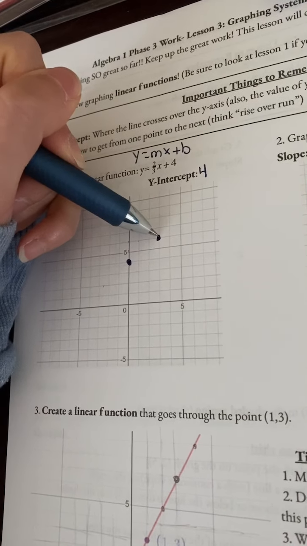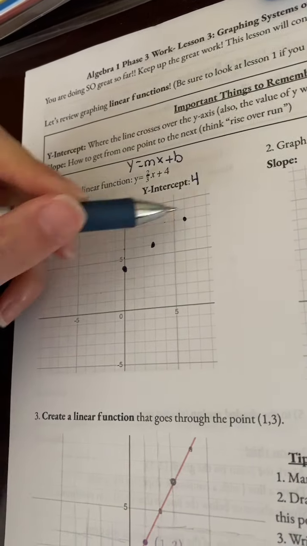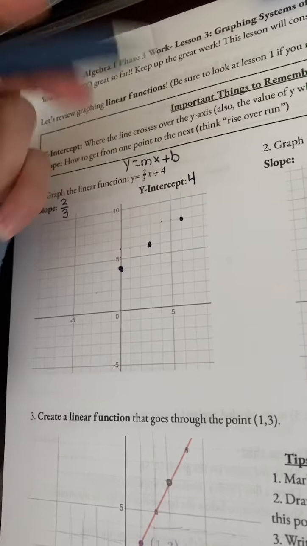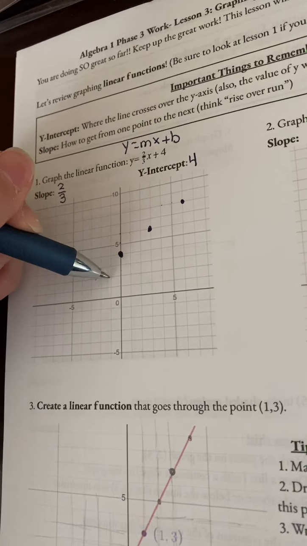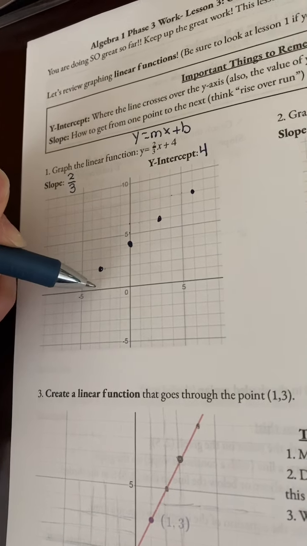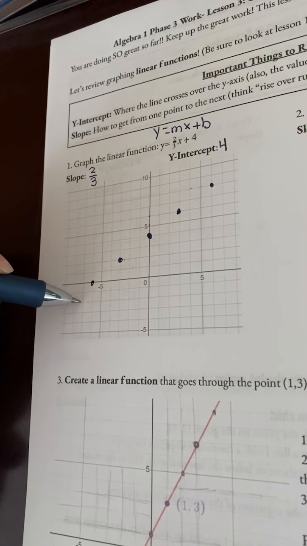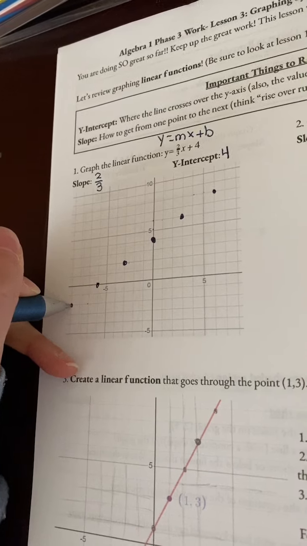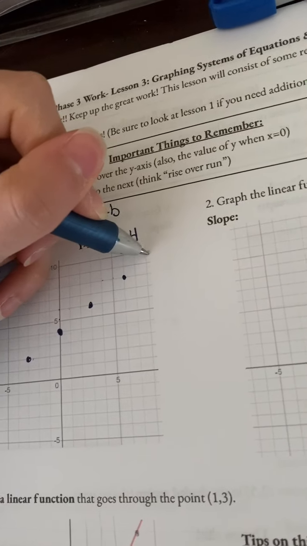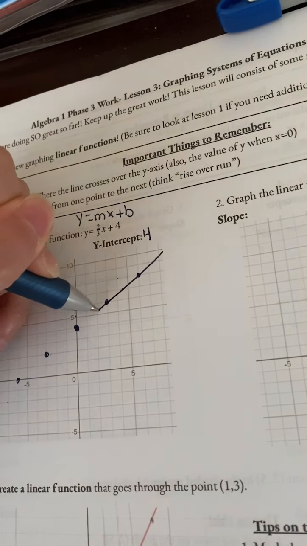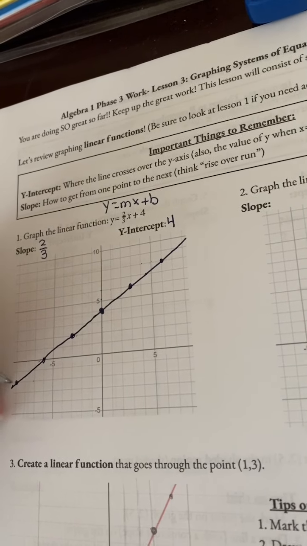I'm going to continue doing this, up 2, to the right 3, as many points as I can. That looks like the end of where I can reach going up, but I'm also going to go backwards. So instead, I'm going to do down 2 and to the left 1, 2, 3, and repeat. Now I've placed all the points that I can, and all I have to do is connect all of my dots here. I have successfully graphed the line y equals 2 over 3x plus 4.